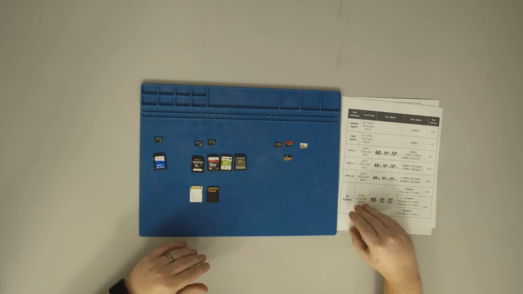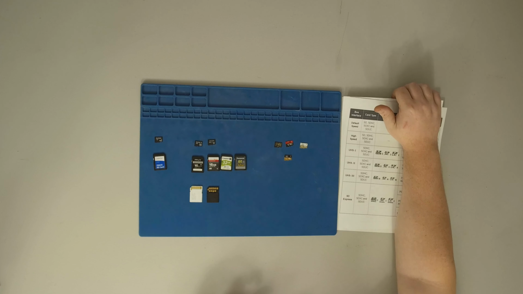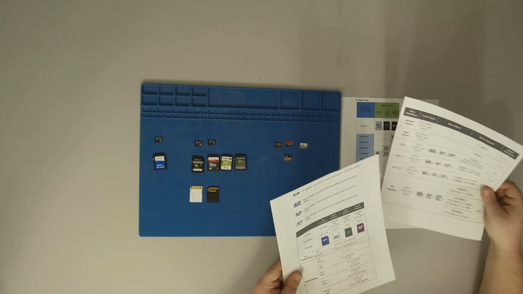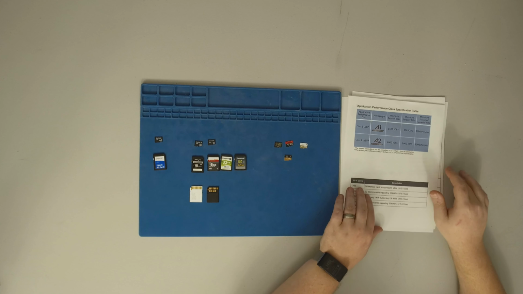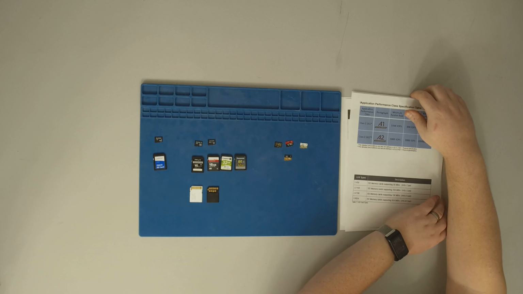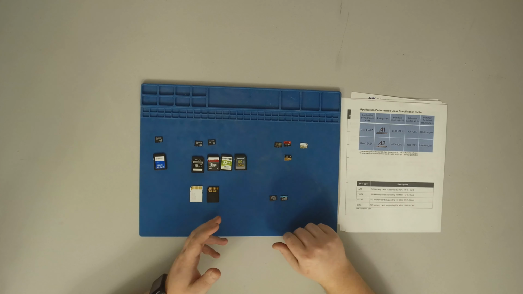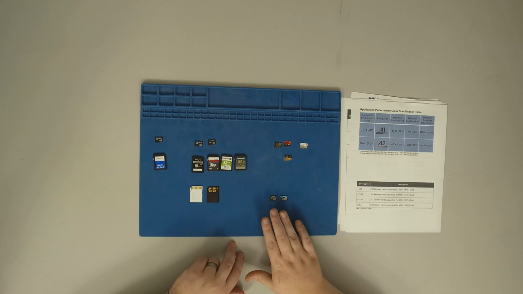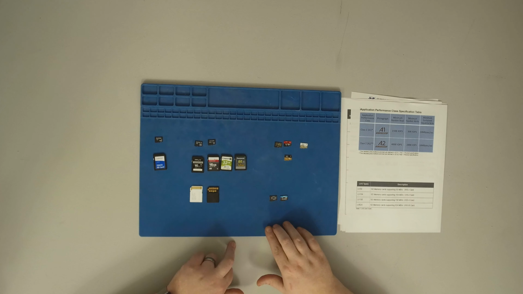There are a few additional things you may see on cards, and although I have seen these, they are less common. One new mark that we've actually reviewed a few cards with and that we're starting to see show up is these new application performance classes.